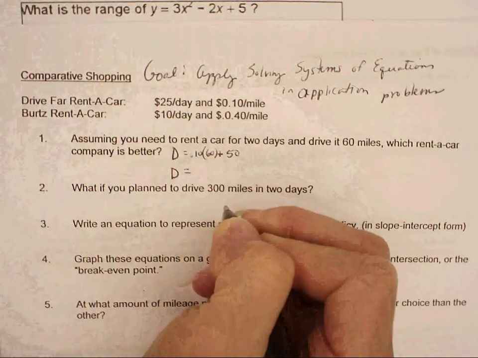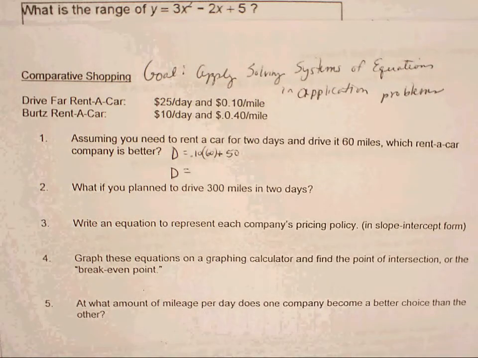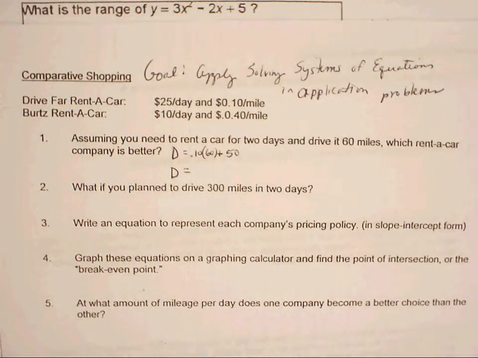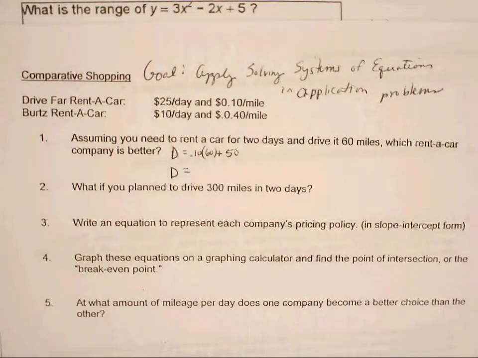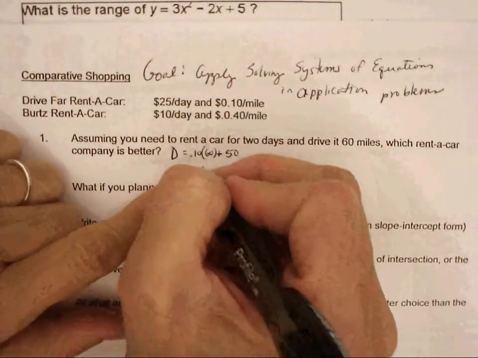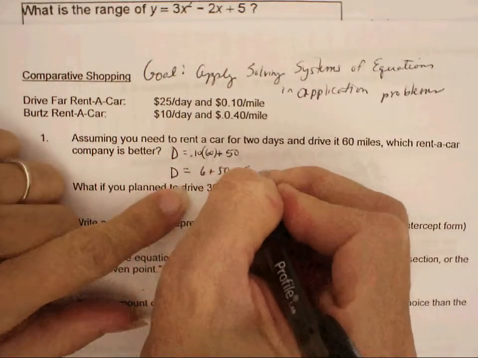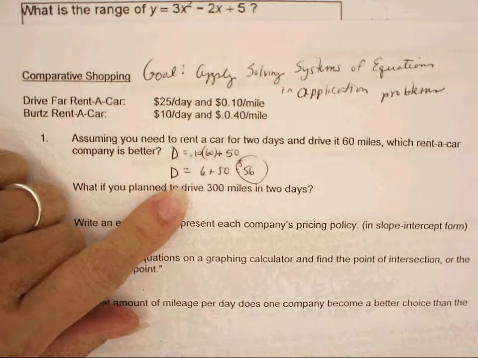So what is my cost for driving this particular vehicle for 2 days? I heard it. What was it? $56. So right now for 2 days, the Drive company is sitting at $56.